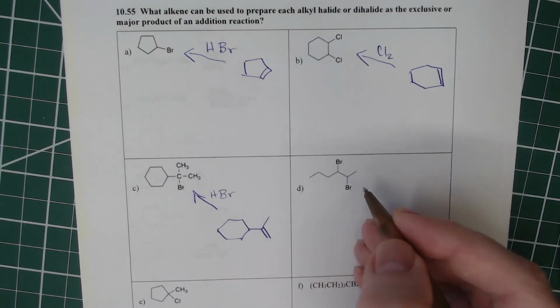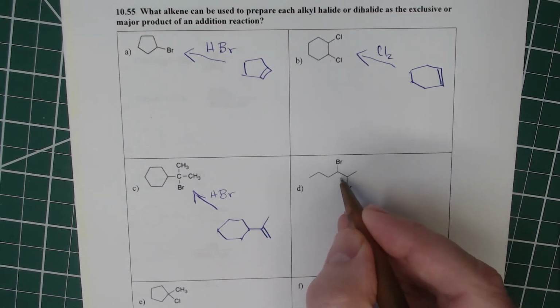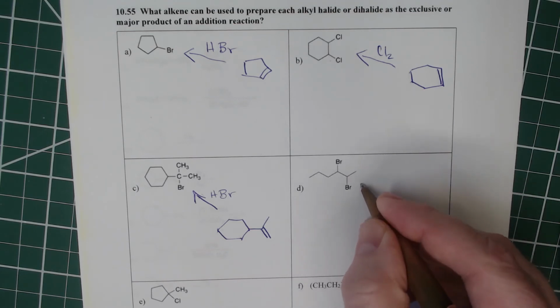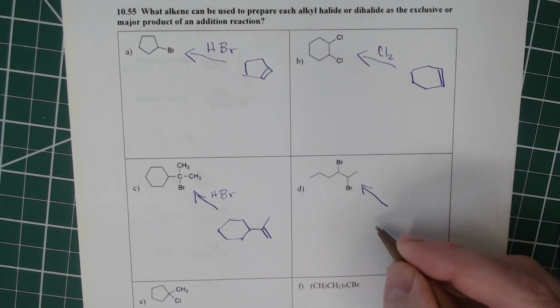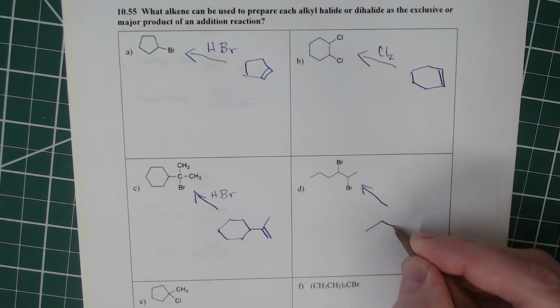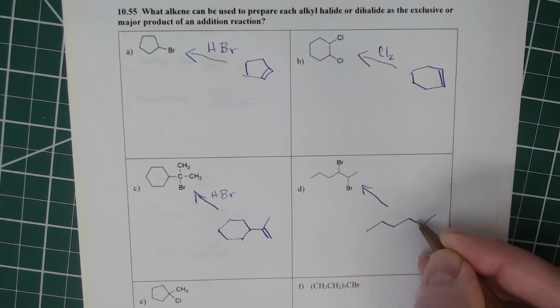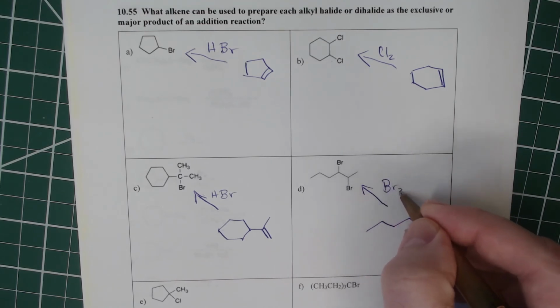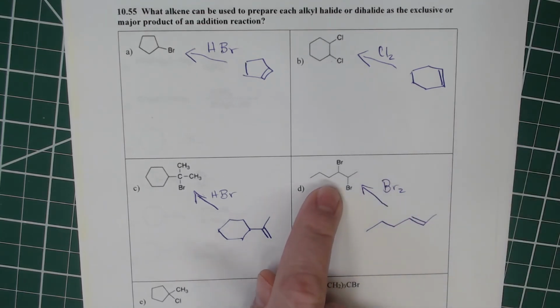All right, for this one, an alkene, pretty simple. We're going to get that 2-hexene. All right, and simply adding Br2 to that would give us this 2,3-dibromohexane.